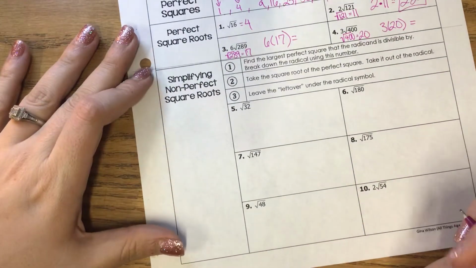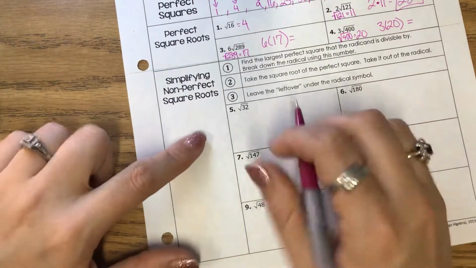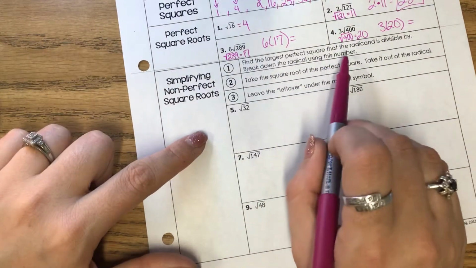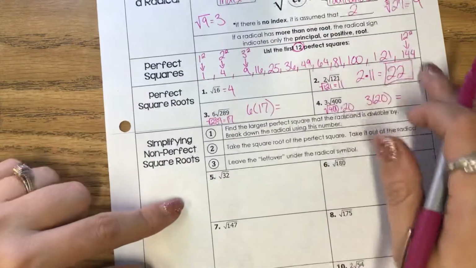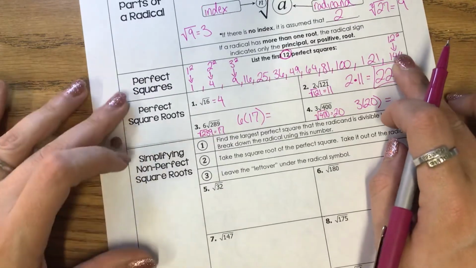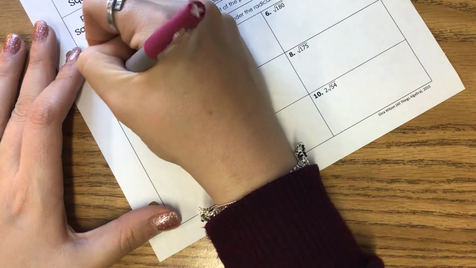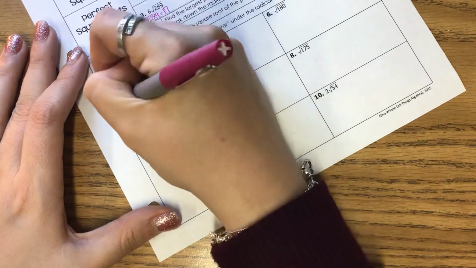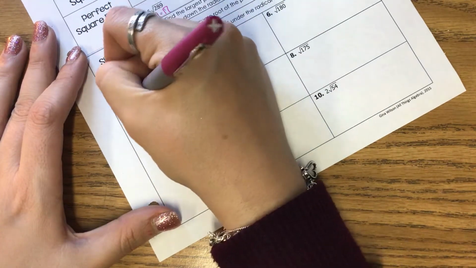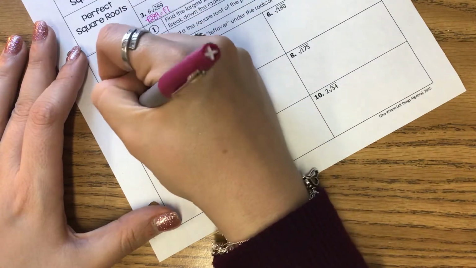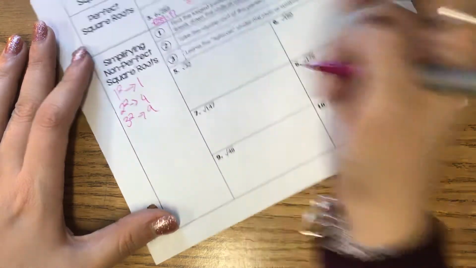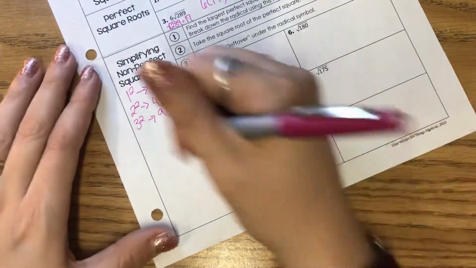And to do that, we're going to find the largest perfect square that the radical is divisible by. Now we have all the way through 12 right here, but I really think that it's more beneficial for us to go all the way through 15 because we use those often. So I'm just going to come over here and make us a little list real quick.